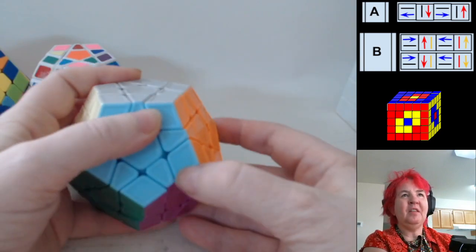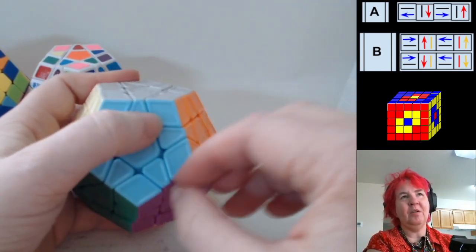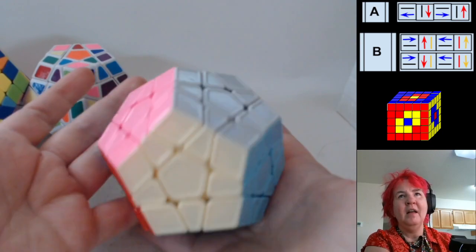Formula A brings a piece to the top, brings the corner piece to the top and twists the corners around. Formula B moves 3 pieces around. And that's all you need to do.